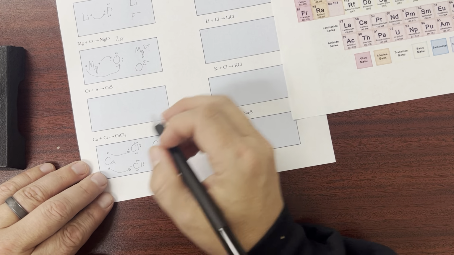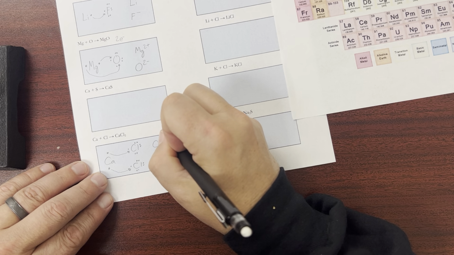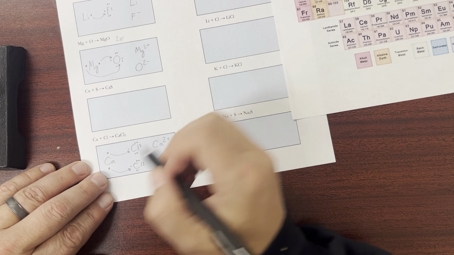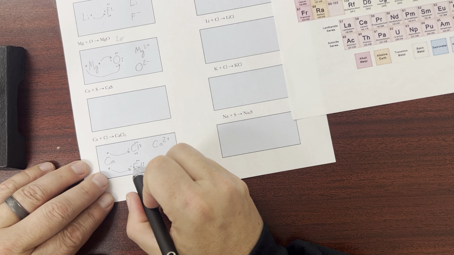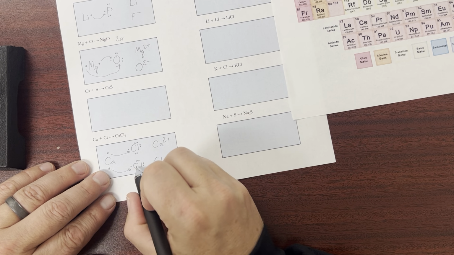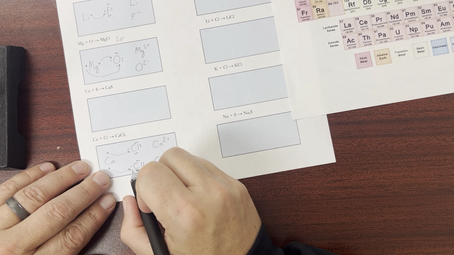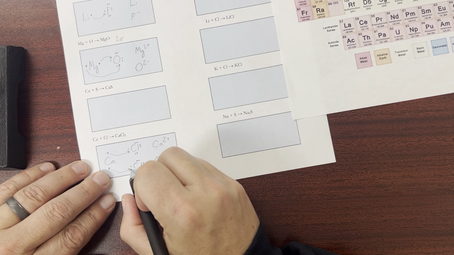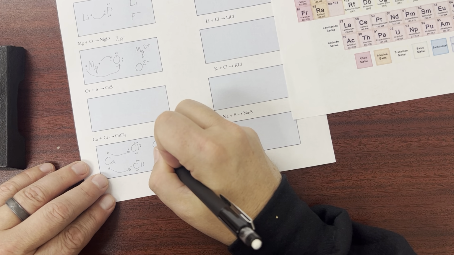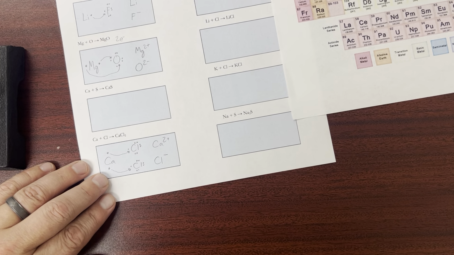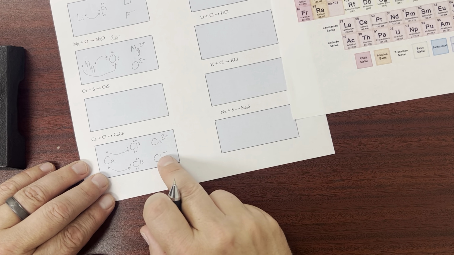Calcium lost negativity, so it is now 2 plus because it lost 2 electrons. Chlorine gained electrons, but you see the chlorine only gained 1 each. So it's negative by 1. It's a negative charge now by 1. So I don't put a 2 minus, it's just a 1 minus. And usually we leave out the 1 as the default.